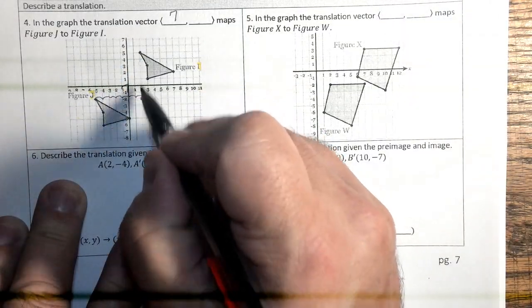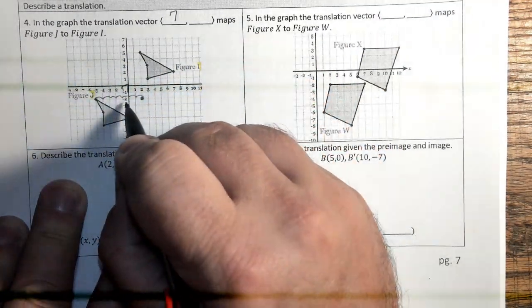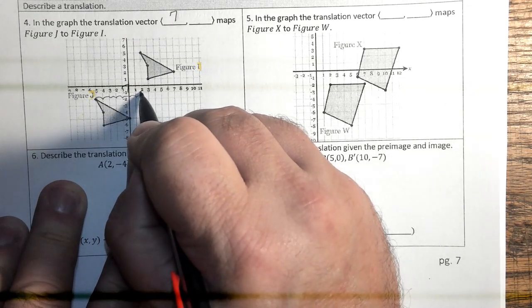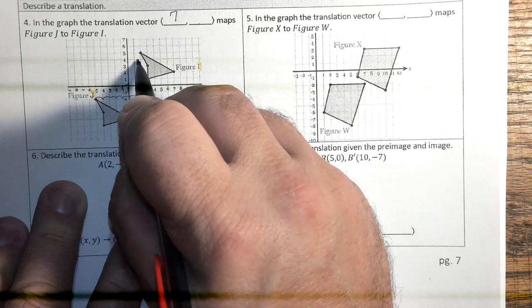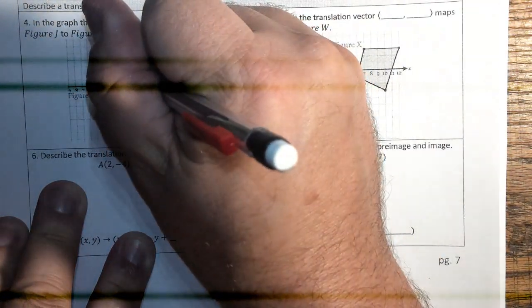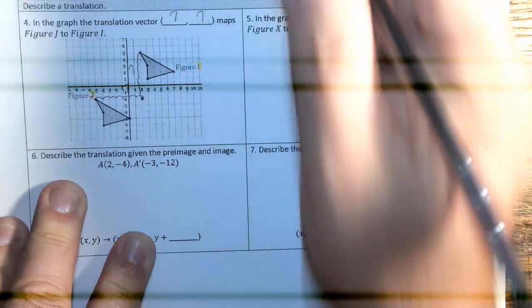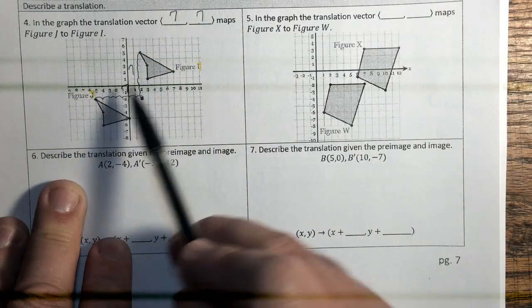Now we need to go from here to here. We're going up, so again, it's going to be positive. So 1, 2, 3, 4, 5, 6, 7. So that was 7 up. You could plot the points and then do the math, but this is a lot easier.